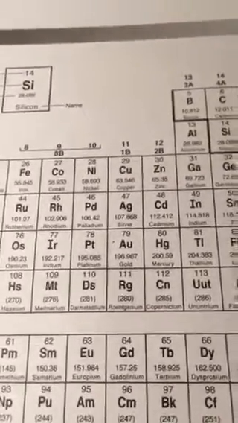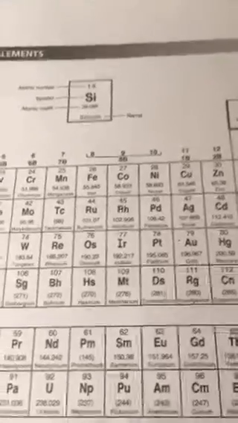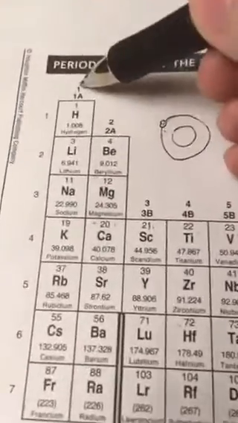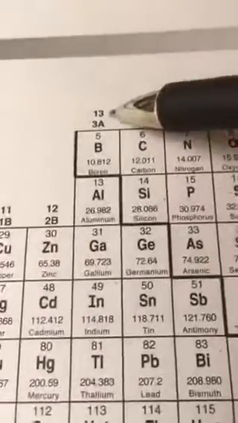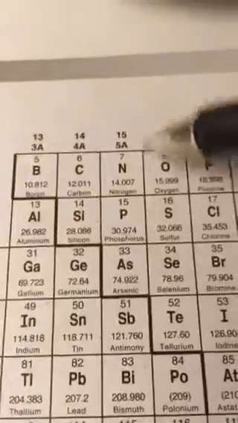No. We can't do that because if you recall, groups 3 through 12, the transition metals, share inner electrons on their energy levels. So therefore, we have to say group 1 has 1 valence electron, group 2 has 2, group 13 here has 3, 14 has 4, and so forth.